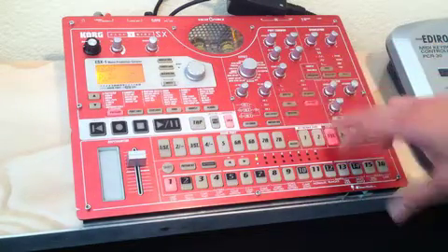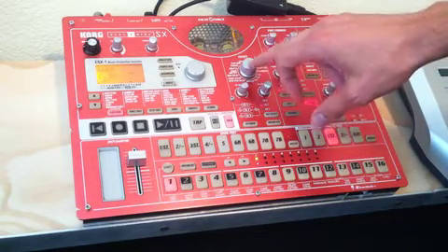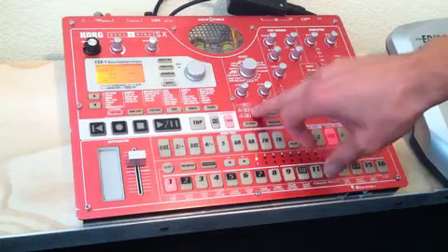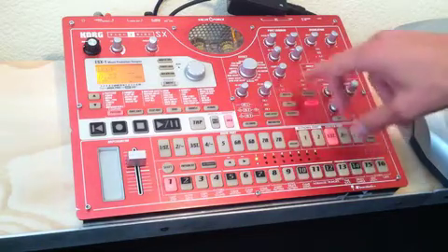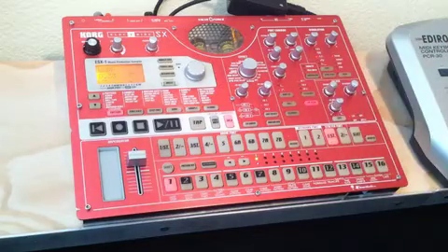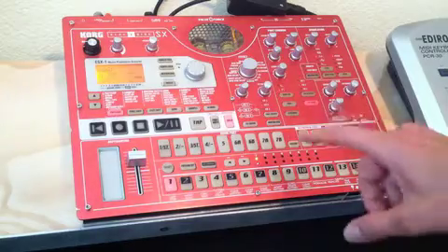With this particular pattern, I can either assign the effect to go into the delay first and then feed to the second effect engine, or I can go directly to the second effect engine, depending on what I want to do. Let me do it just straight into the second effect engine so you can hear what I've done.